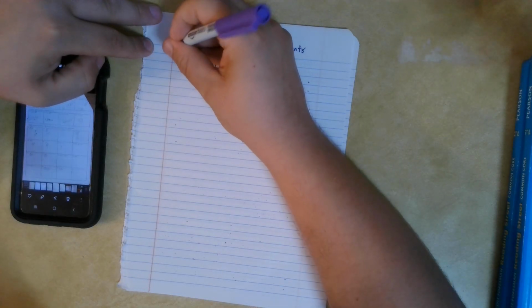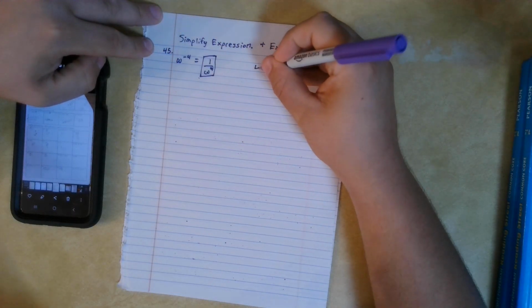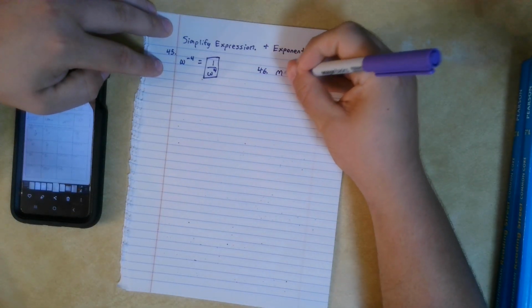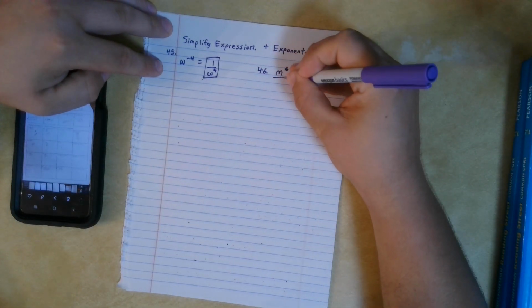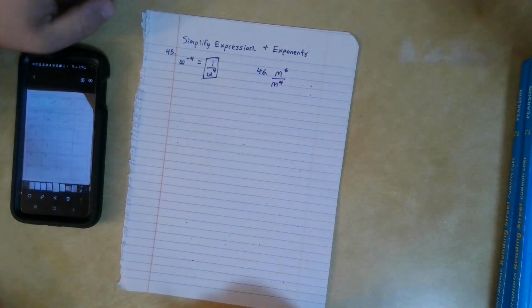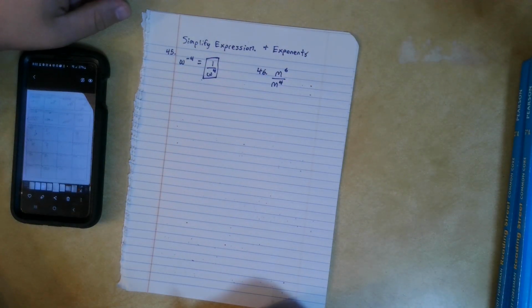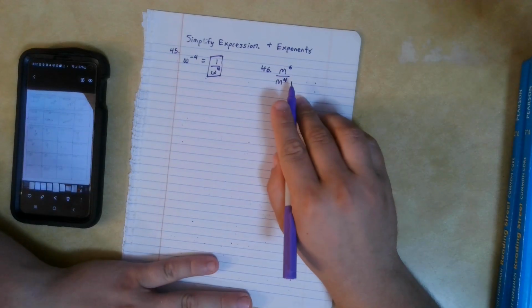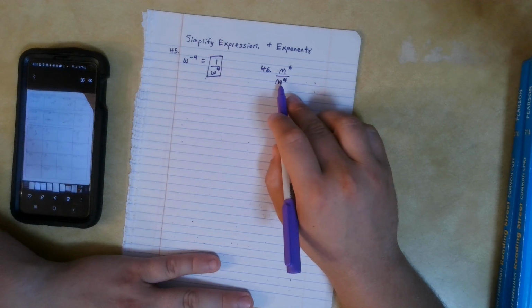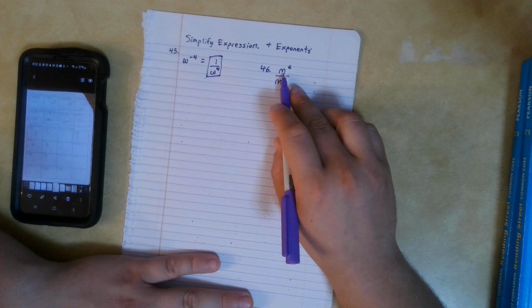Let's see, that was number 45. Number 46. I'm going to give you some different values for this one. Let's pretend it says m to the 6 over m to the 4. It's going to be quite simple. When you have exponents, so m to the 6, that's an exponent right there, m to the 6, over another variable that's the same as the one on top.